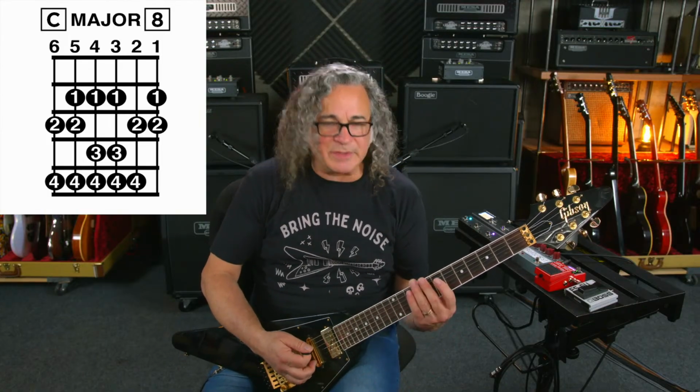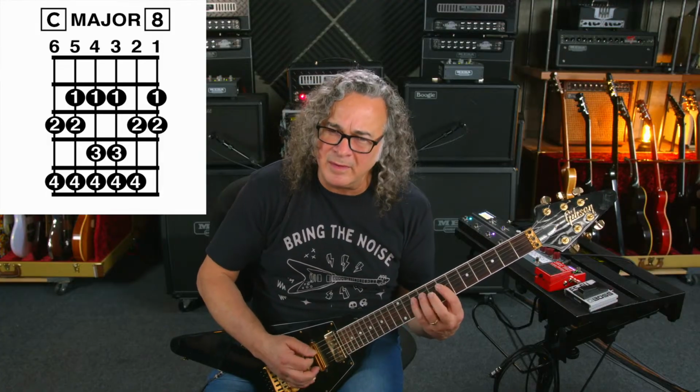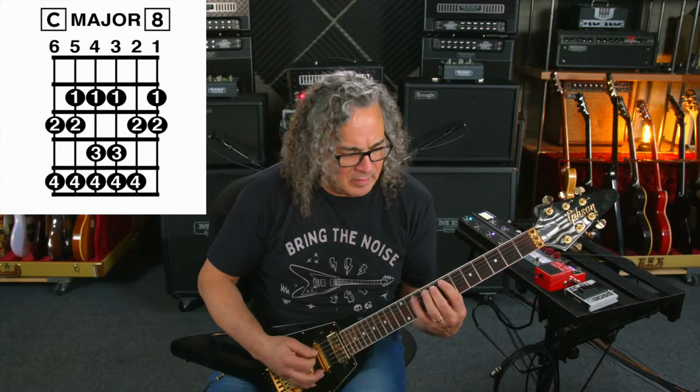And the idea of being able to take that major scale and starting off with just seconds. Thirds.